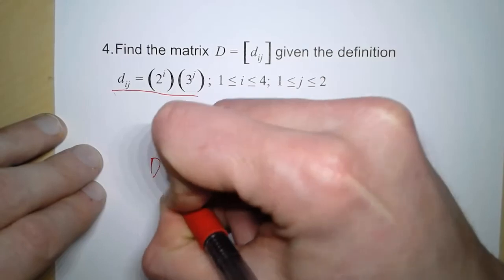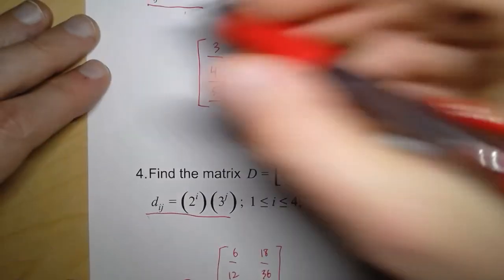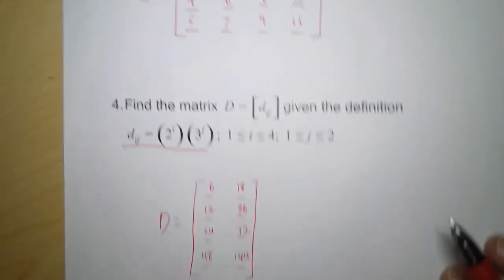So this entire capital letter D is represented by all of these numbers like this, just like this capital letter C up here is representing all of these numbers right here.